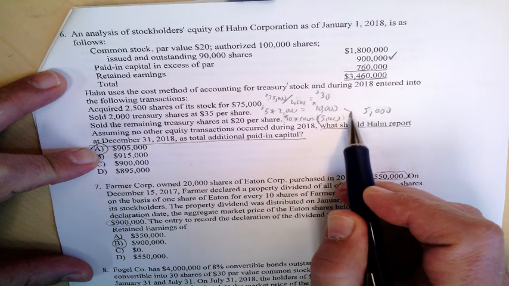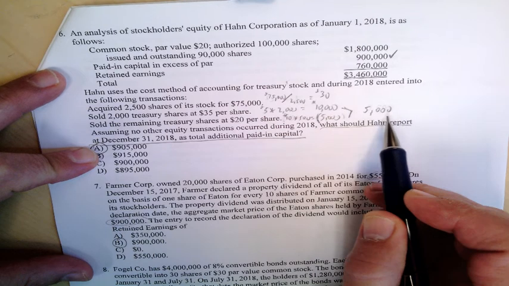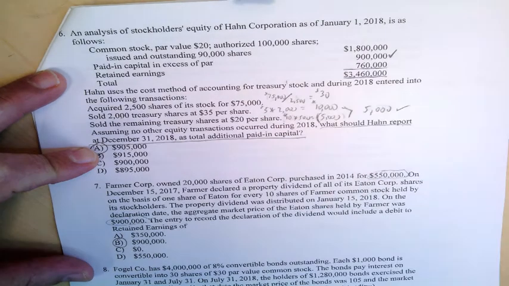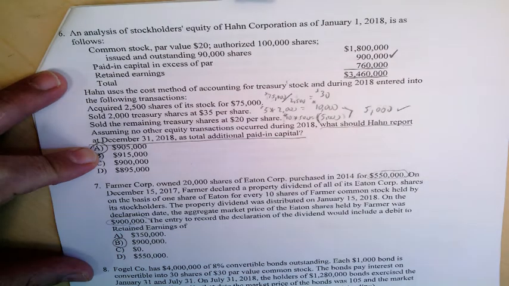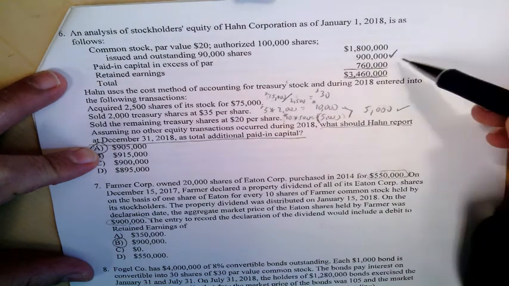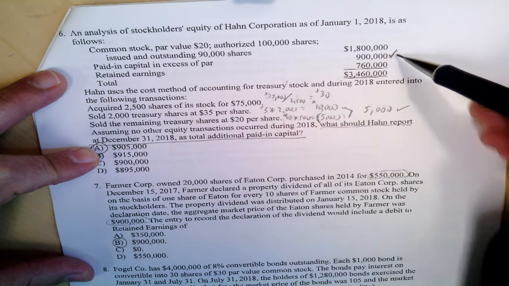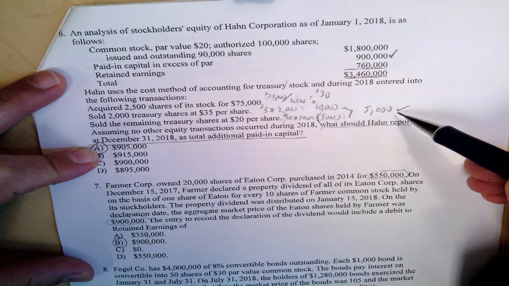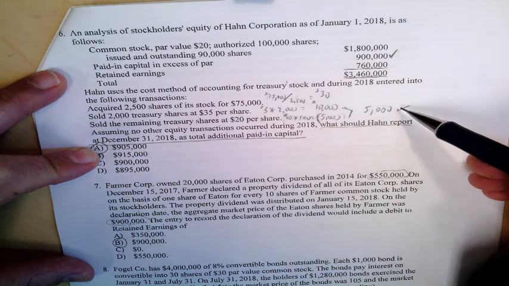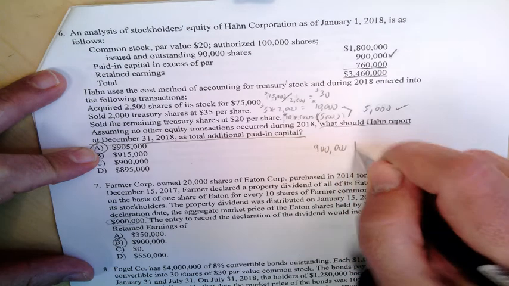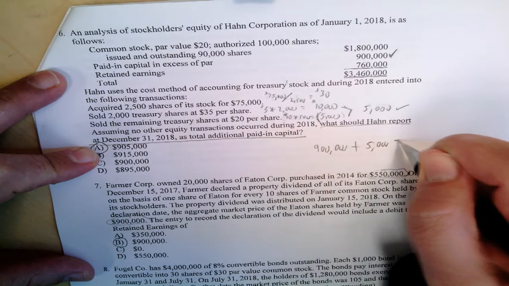So my net change for those transactions is a net increase of $5,000 in paid-in capital treasury stock. There were no other transactions, so at the end of this period, I have $900,000 of paid-in capital in excess of par common stock, and I have $5,000 of additional paid-in capital treasury stock. So together, I have $905,000 of additional paid-in capital.